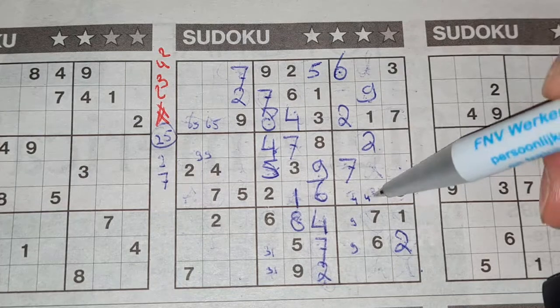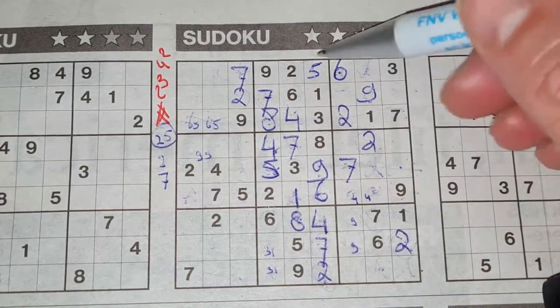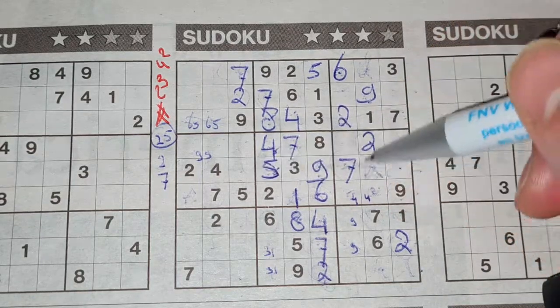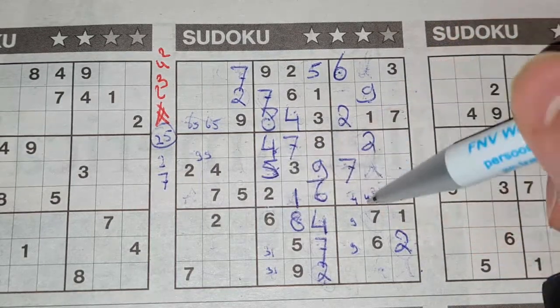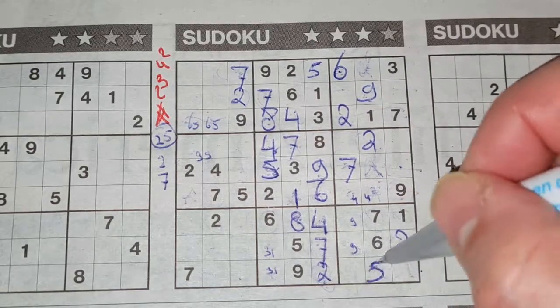4 missing numbers in this column. One of the missing numbers is 5. We see here 5, no 5 there. Here 5, no 5 there. Here 5, no 5 there. The only place for the 5 should be there.